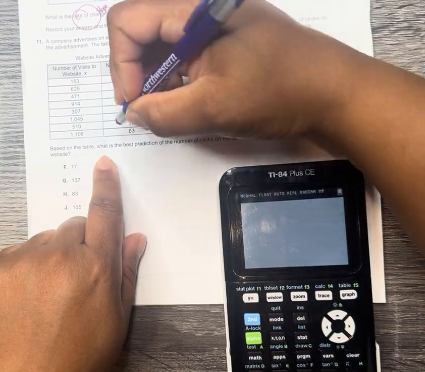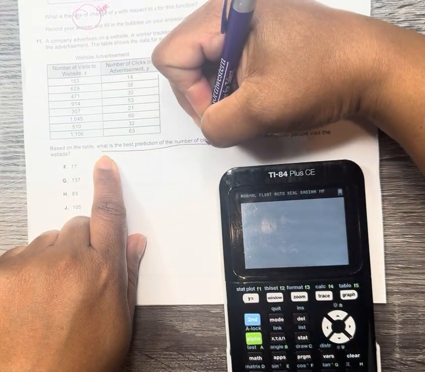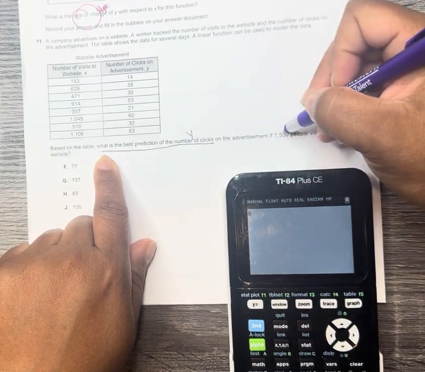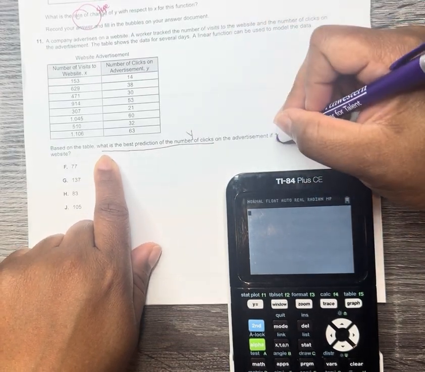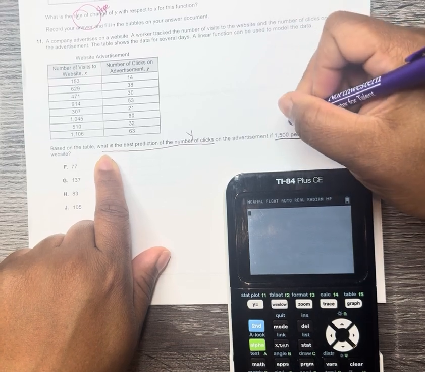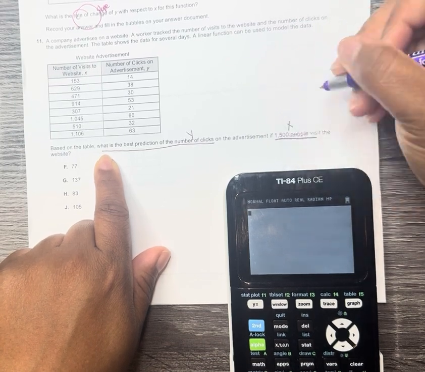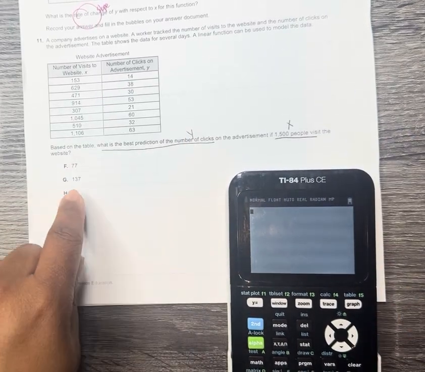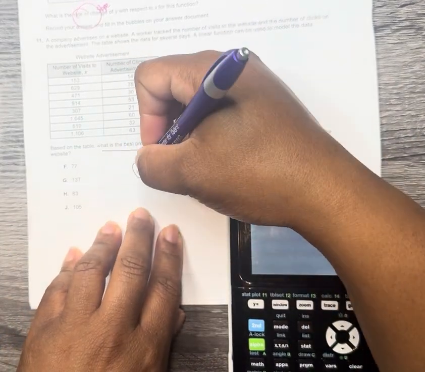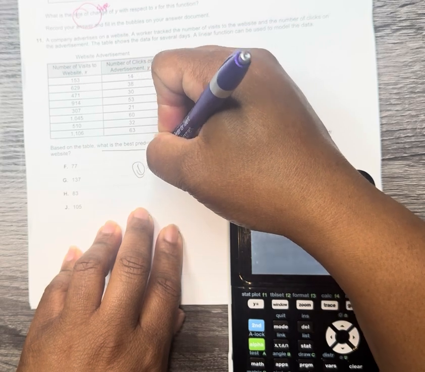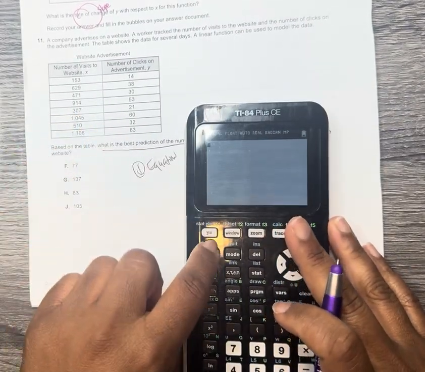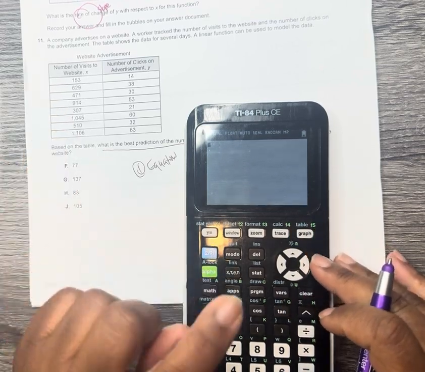So what are we being asked? What is the prediction of the number of clicks? Number of clicks, Y. And then it says if 1,500 people visit the website, so that means 1,500 people that is our X. And the only way we can figure out Y given X is we need to find the equation, right? So we're going to do that in stat. Put this in stat. A lot of times you see a table, put it in stat.